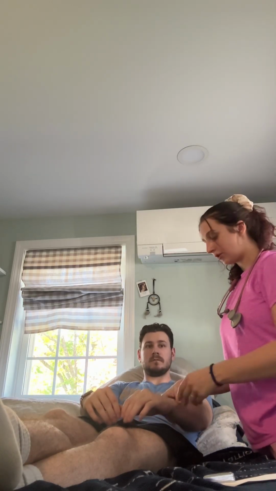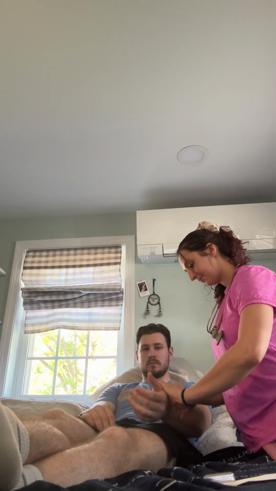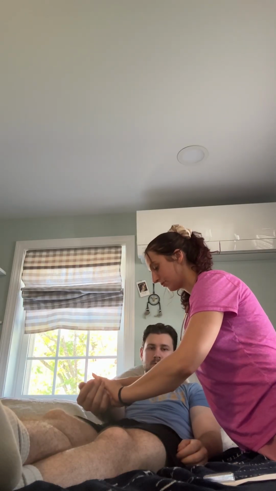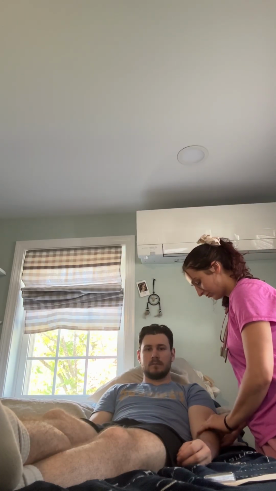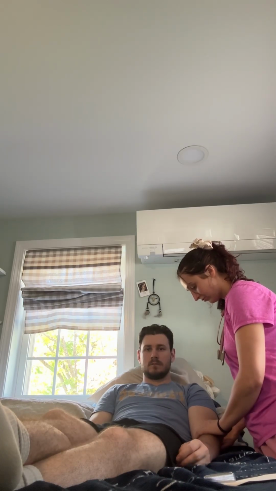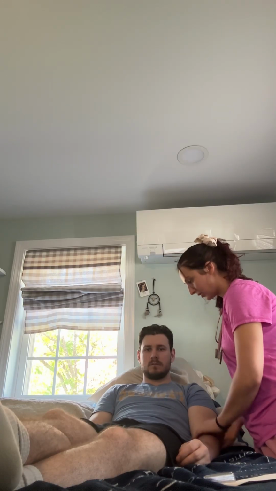Okay. Now I'm going to palpate his brachial and radial pulses. Good. Good. Both radial pulses are 2+ and symmetrical. Good. Both brachial pulses are 2+ and symmetrical.